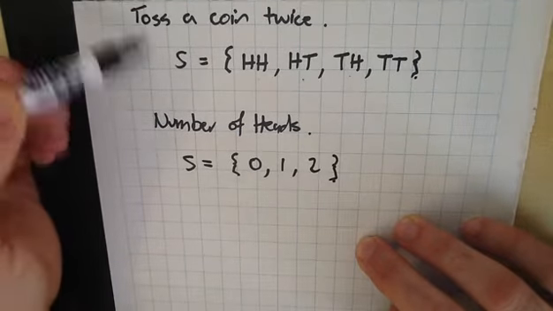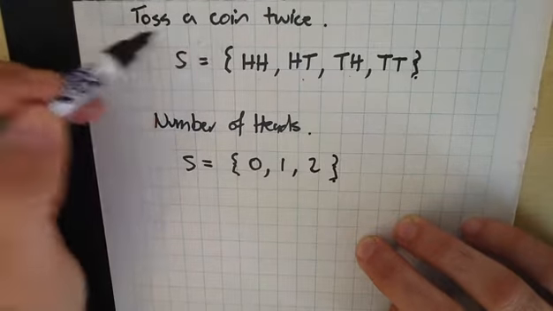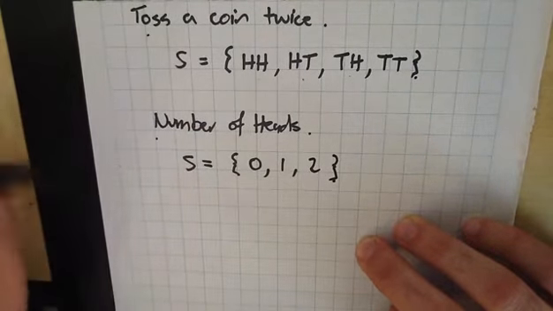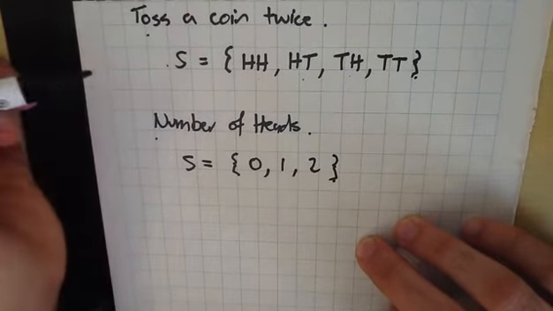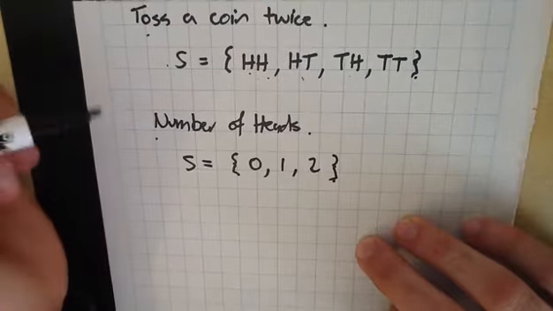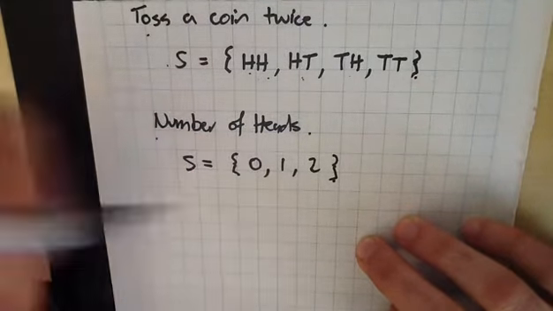Okay, so be careful when you're listing your sample space. Be careful to look at what the question or the experiment is. Okay, so when I'm tossing a coin twice, my sample space is I list the outcomes like this. When it's the number of heads, I list the outcomes like this because I'm actually counting the number of heads. Okay.